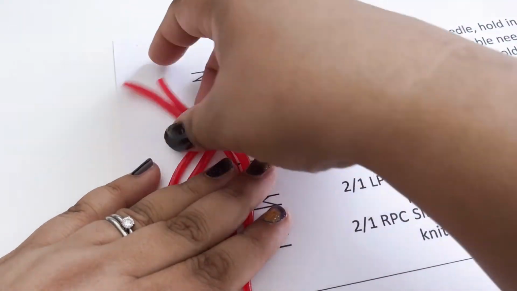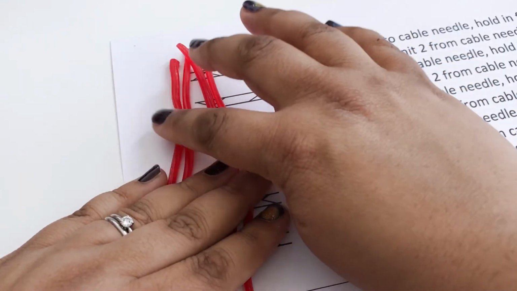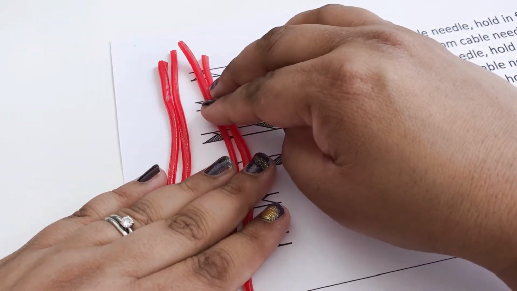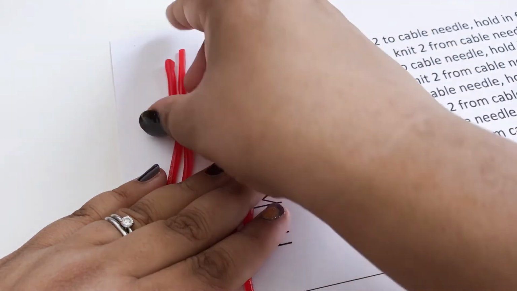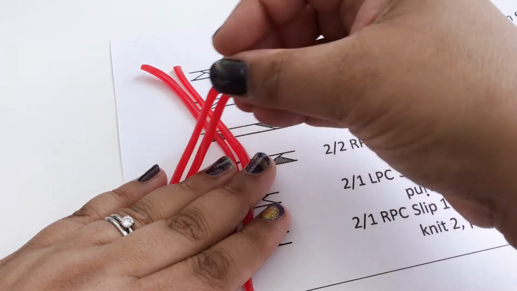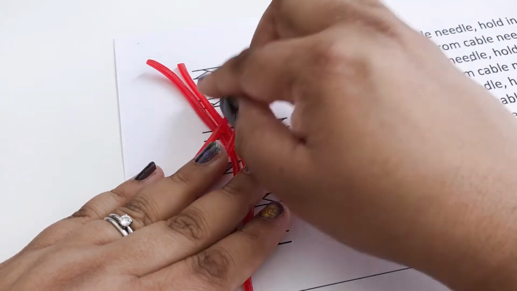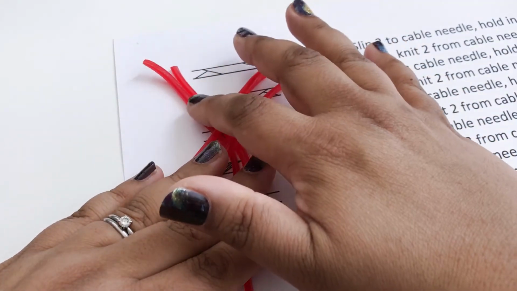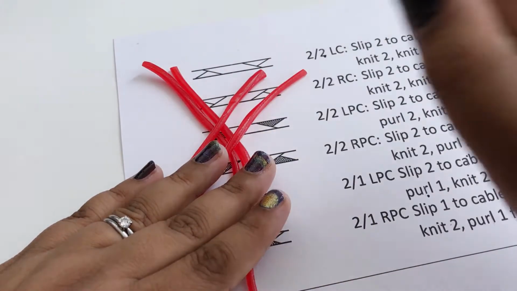So the right purl cross, when you look at that, we want these ones to be in front, right? Because we want them to cross over this way. So these ones are going to be in back. So what it's going to say is slip these 2 to your cable needle, then knit these 2. So see how we're knitting first this time? Because these are the ones that are going to be on top, right? So knit those 2, and then purl these 2 off of your cable needle. So you still have the 2 on the bottom that are purl and the 2 on the top that are knit. This time we're crossing to the right.